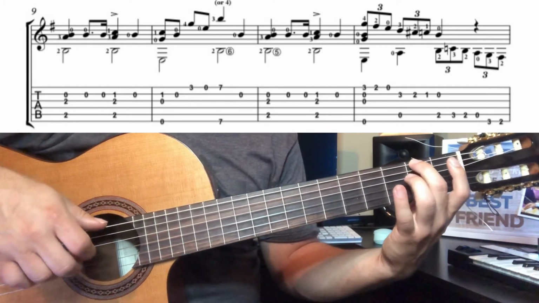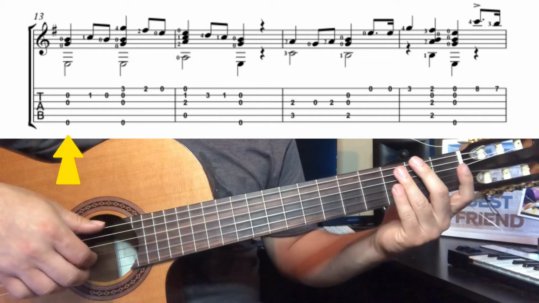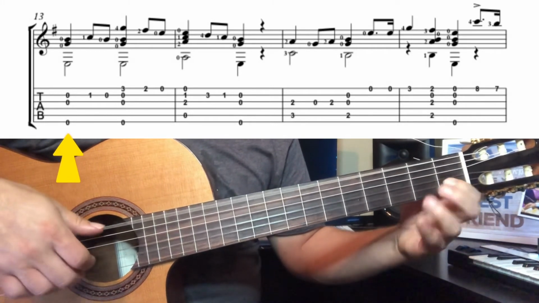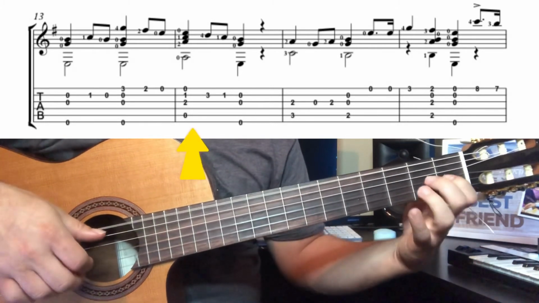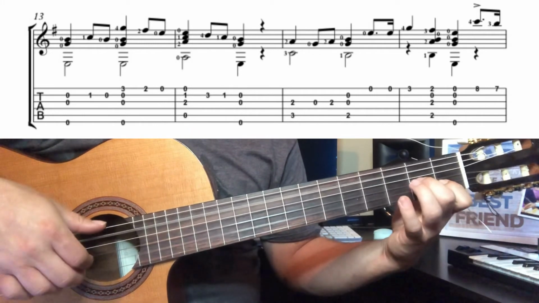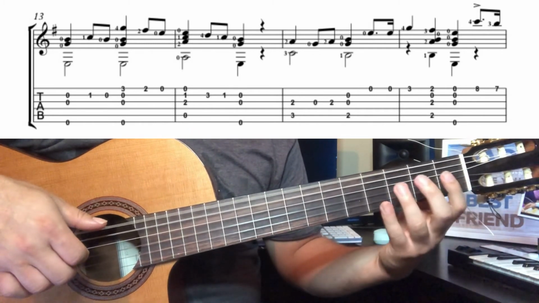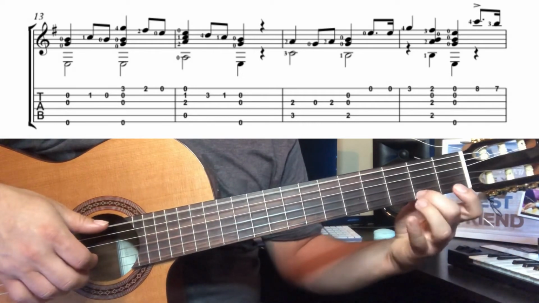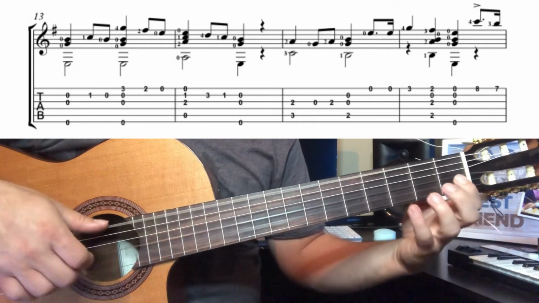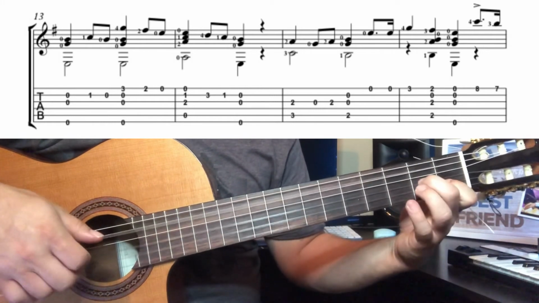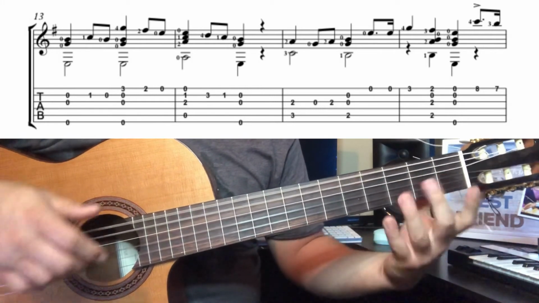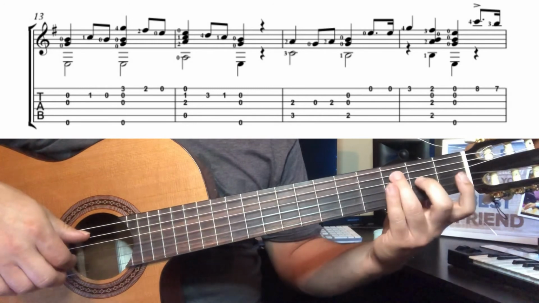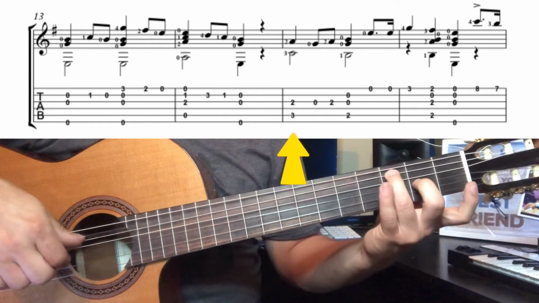Okay, and then measure number 13, we go back to the beginning of the melody. Okay, so we pretty much cover that. You can play 3 or 4 here, whatever you're more comfortable with. So now on measure 15, we have this.